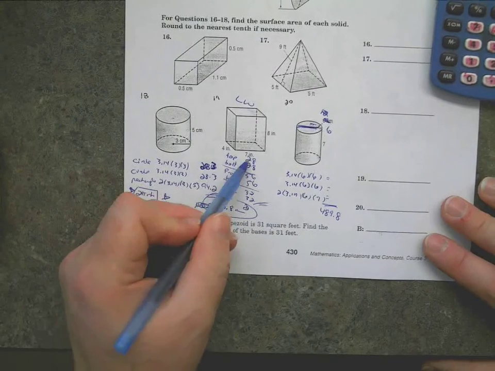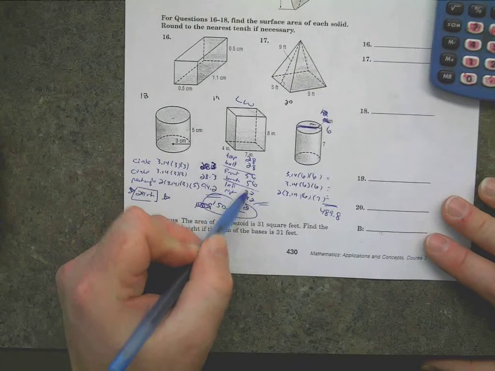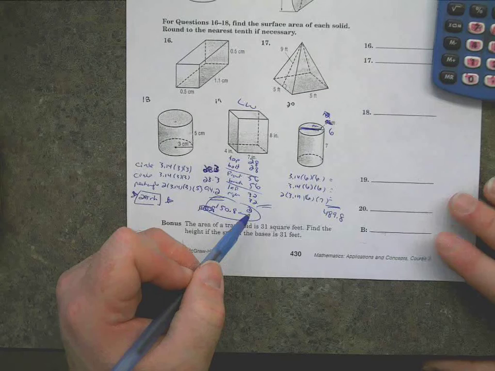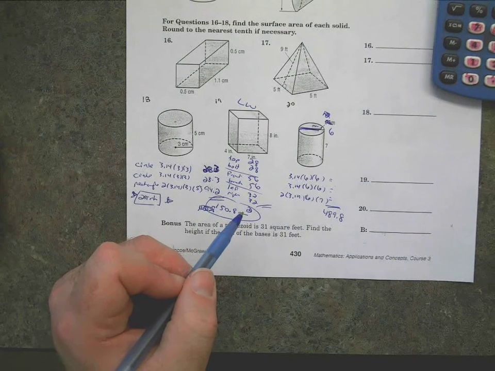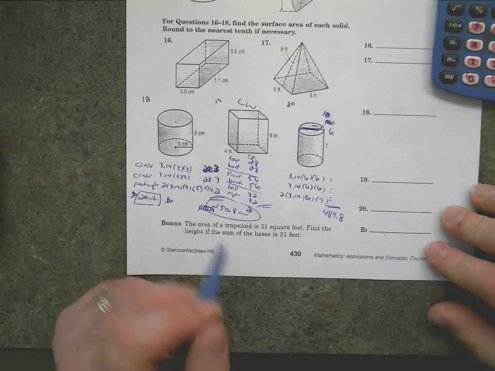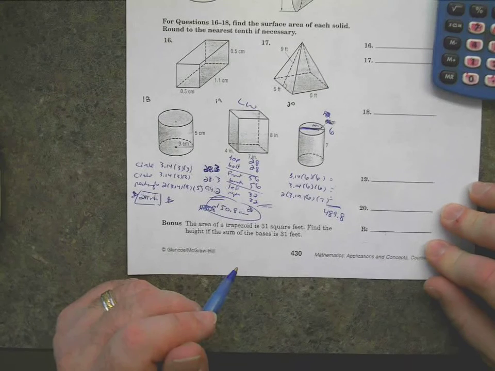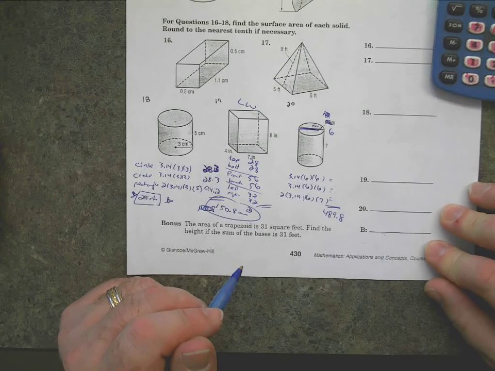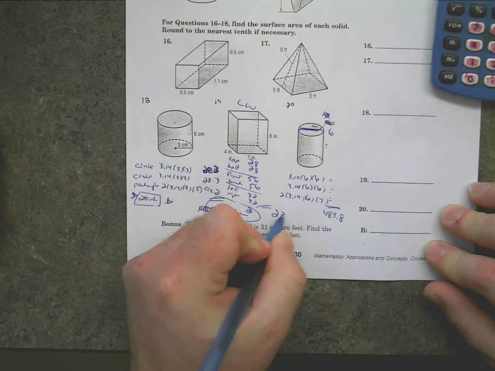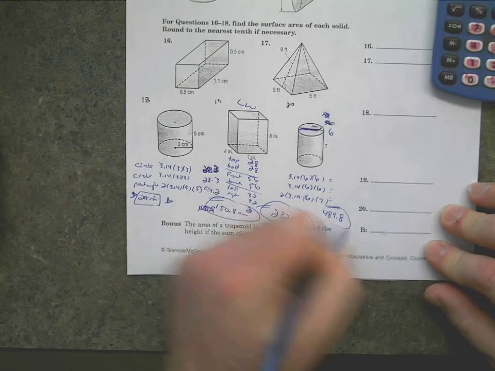Now, I always cheat. I do 28 plus 56 plus 32 equals, times 2. I only do half of it, times it by 2. But make sure you hit your equal sign, because if you have a really bad calculator, it's going to do the adding wrong and screw it up. What's my final answer for number 19? Trevor. 232 square inches.